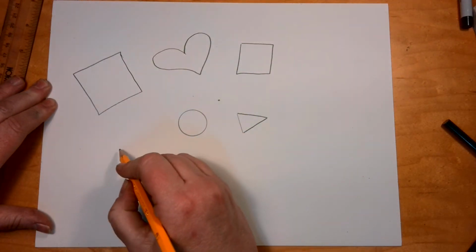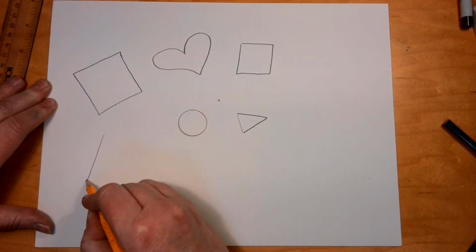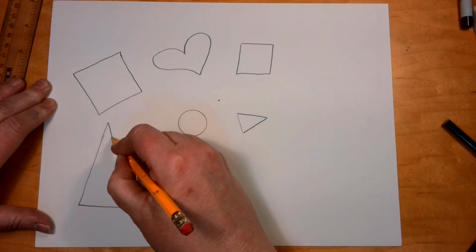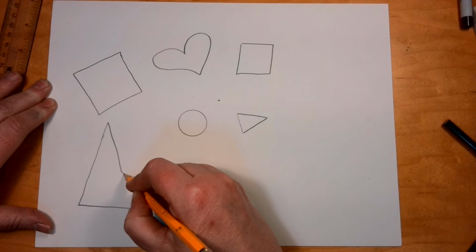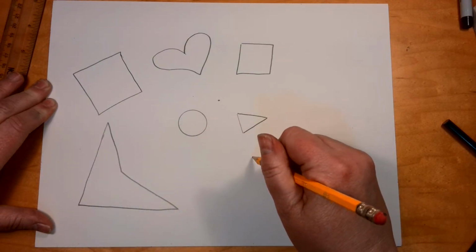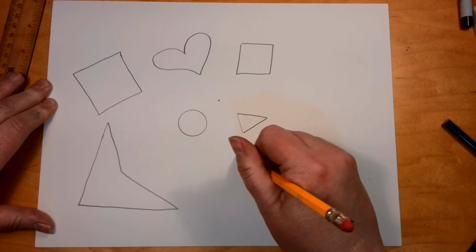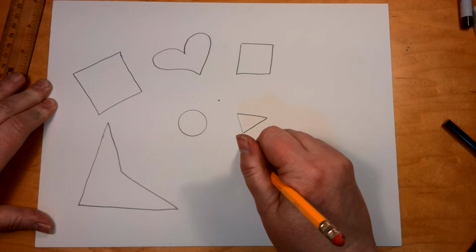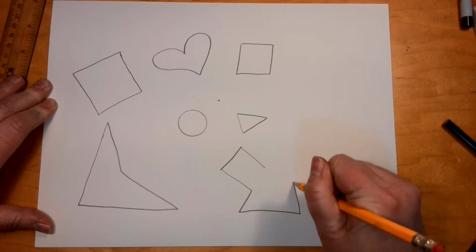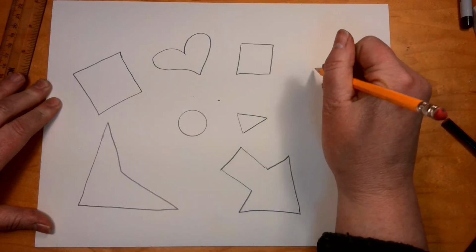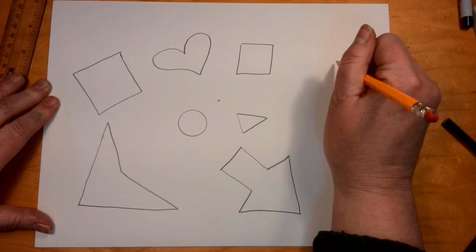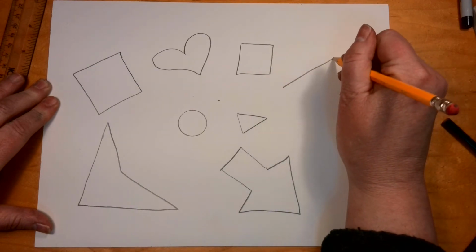I'm going to do a sort of triangular shape, then inside, maybe do one that looks like an arrow actually. I'm going to do my initial, my last name. I'm going to do a P like this.